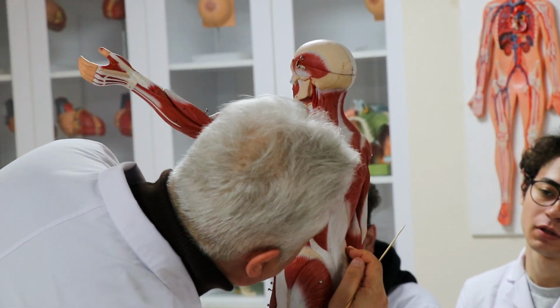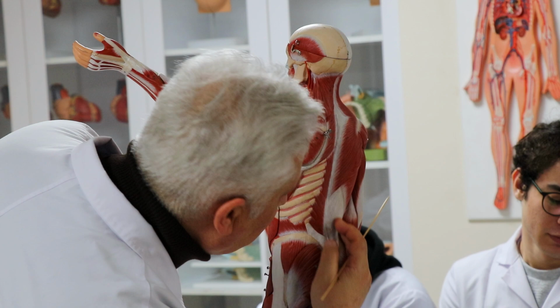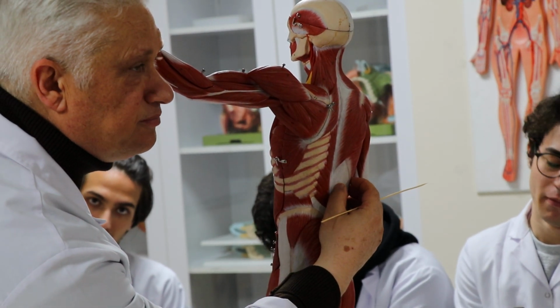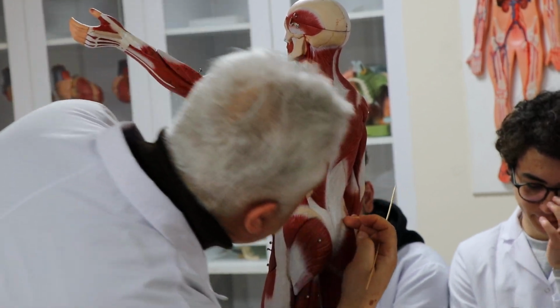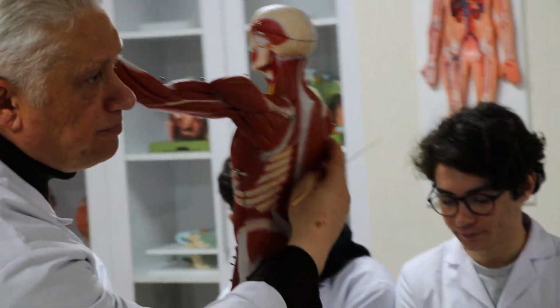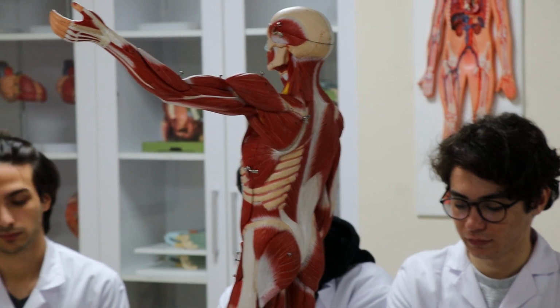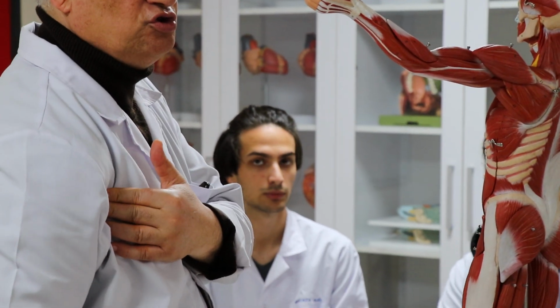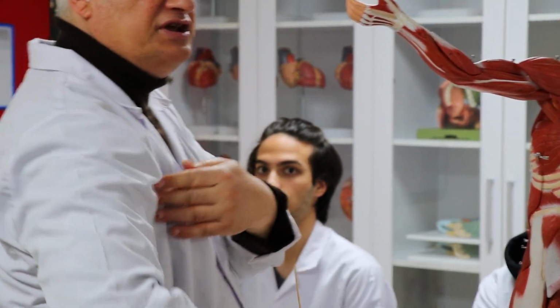Right, you have the iliac crest, you have the aponeurosis, thoracolumbar fascia, iliac crest, and then it goes up and inserts to the intertubercular groove. So it goes under the axilla.